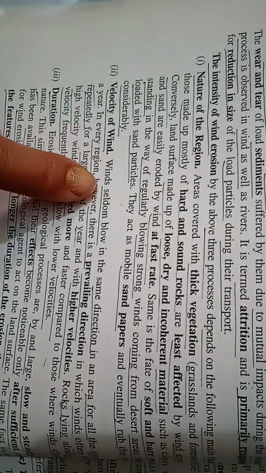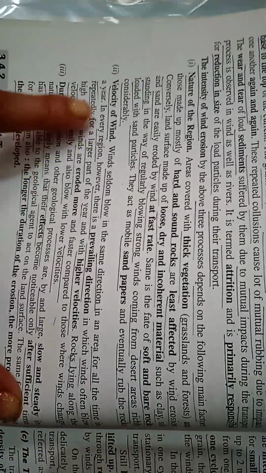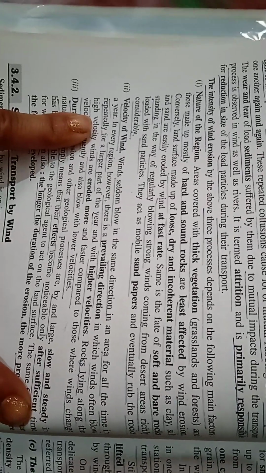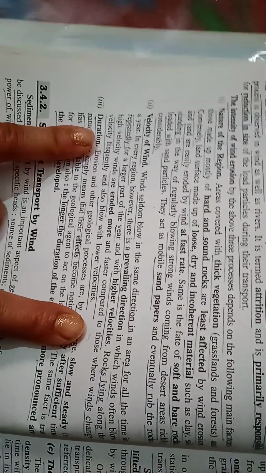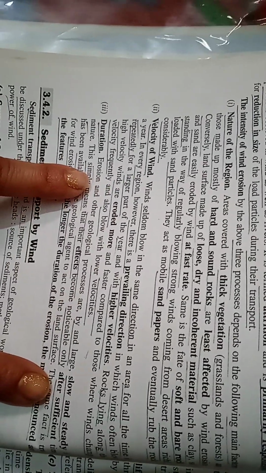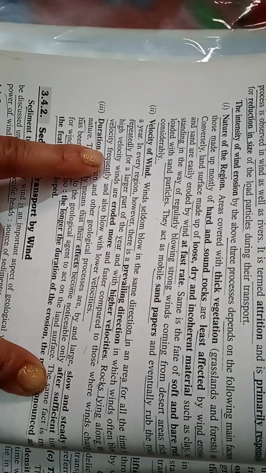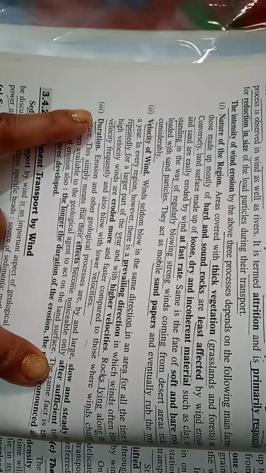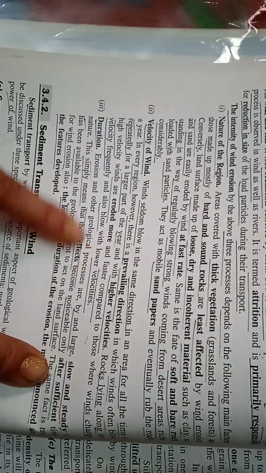Velocity of winds. Winds seldom blow in the same direction in an area all the time in a year. In every region, however, there is a prevailing direction in which winds often blow repeatedly for a large part of the year, and with higher velocity. Rock lying along the high-velocity winds is eroded more and faster compared to those where the winds change direction frequently and also blow with a lower velocity.